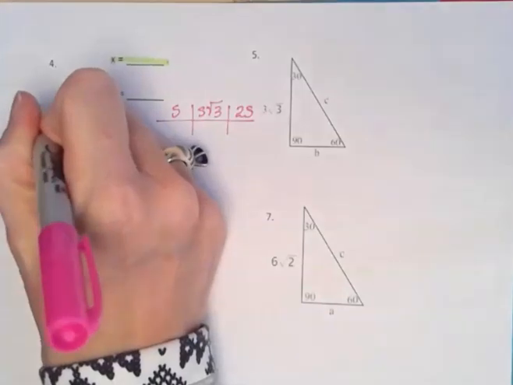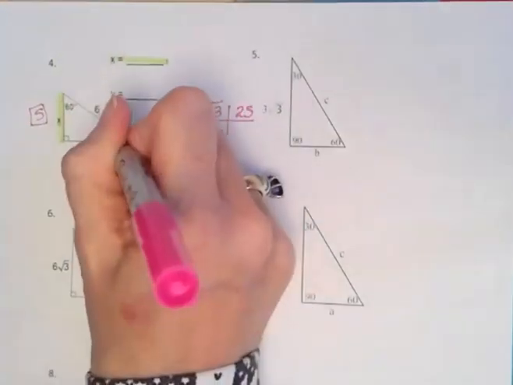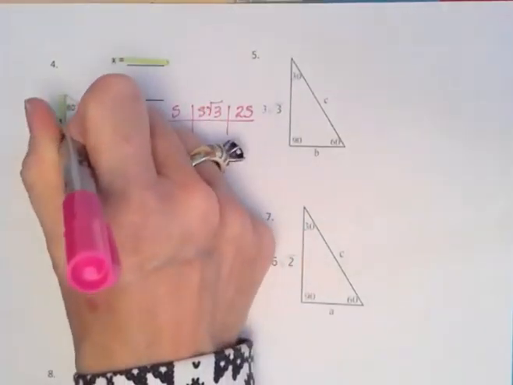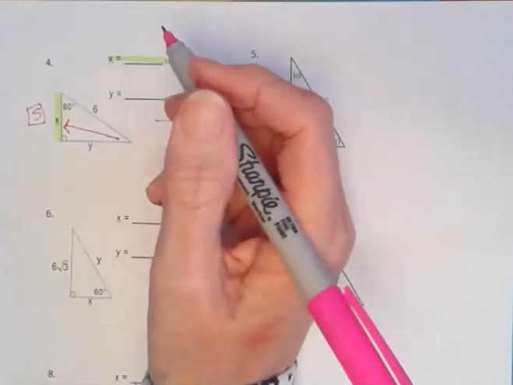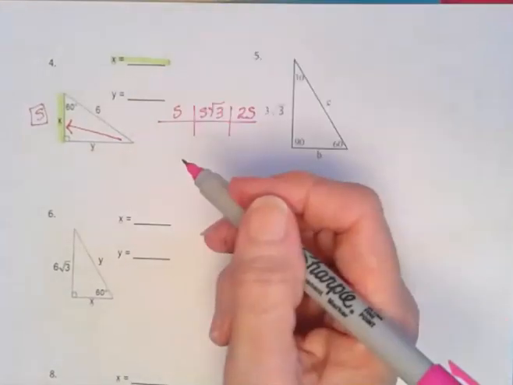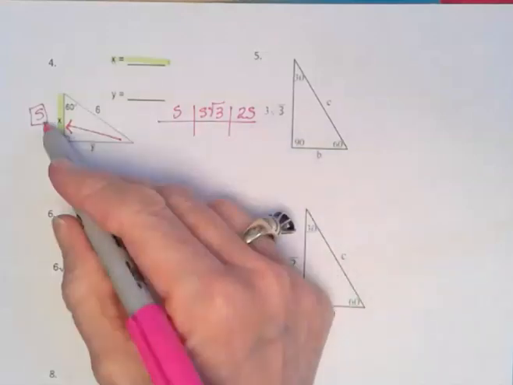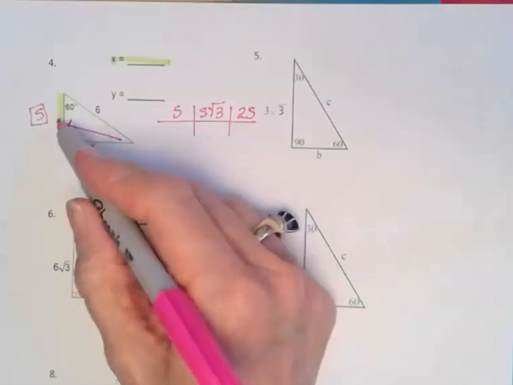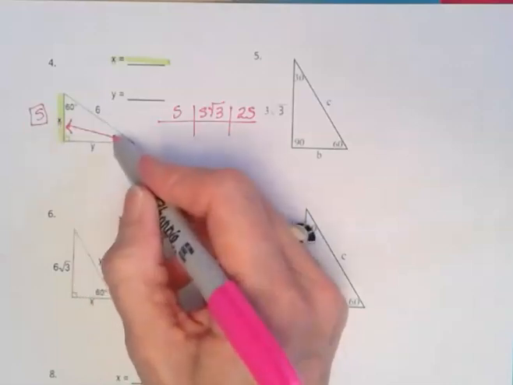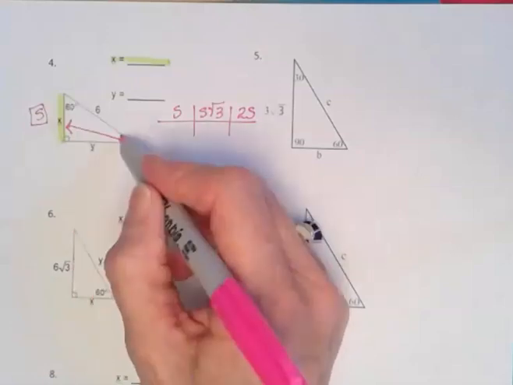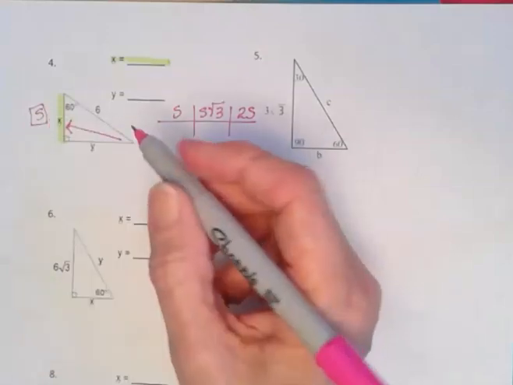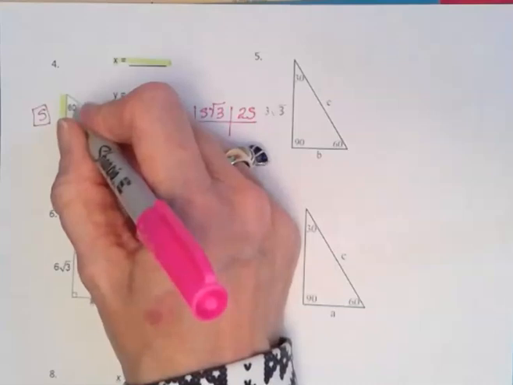I'll put my S right there. I know it's the shortest leg. I know it's across from the smallest angle. And in the fall we learned there's always, in triangles, a direct correlation between the size of the angle and the length of the side directly across from the angle. Since this has to be the 30-degree angle by triangle sum, all triangles add to 180, that has to be the shortest side. The 60-degree angle would be our medium size.